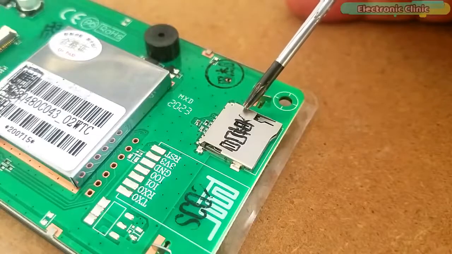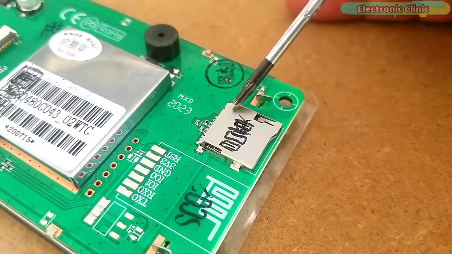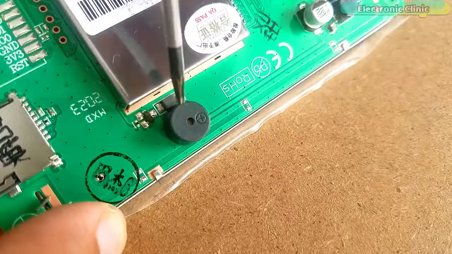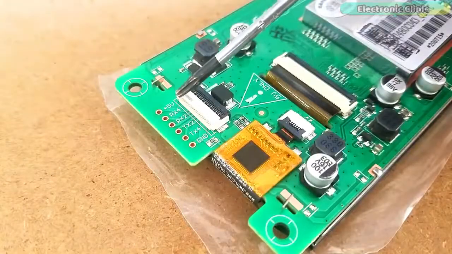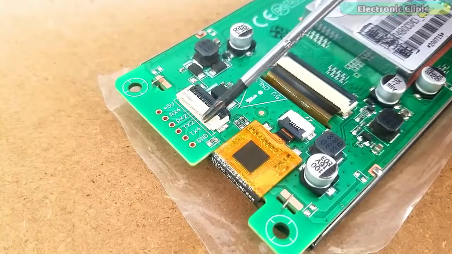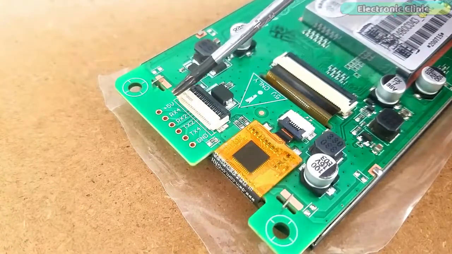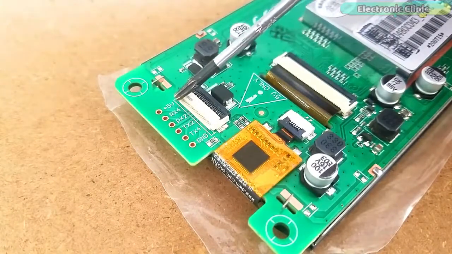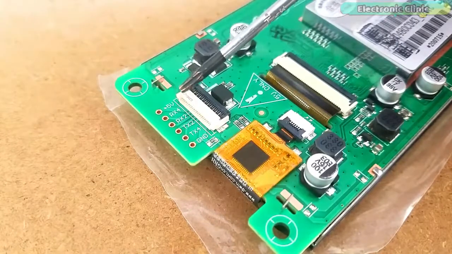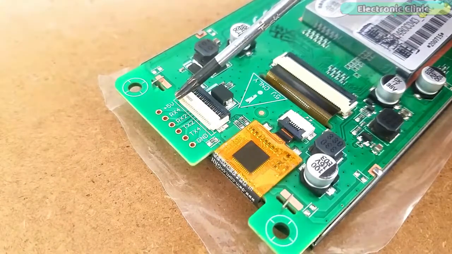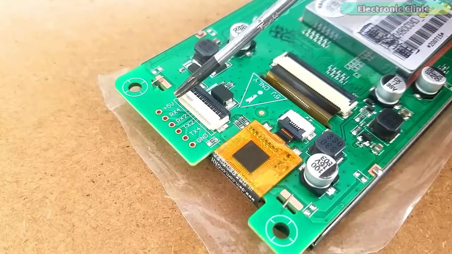This is a slot for the micro SD card used to download the project files. This one is the buzzer. The 6 pins interface allows you to connect this smart touchscreen with 5-volt controller boards using the TX and RX and 5-volt power supplies. The minimum voltage is 4.5 volt and the maximum voltage is 5.5 volt. I highly recommend using a regulated 5 volts power supply.